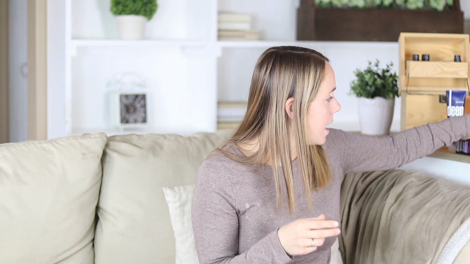Now, the next blend I'm gonna talk about is called Digest Zen. And Digest Zen is the digestive blend. So I love these blends because they basically, with the name, tell you what this is for. So you're probably already noticing or knowing that this is for the digestive system. So Digest Zen is going to work really well for soothing and calming your stomach. It's gonna help with nausea and constipation, diarrhea, cramping, all of that fun stuff.